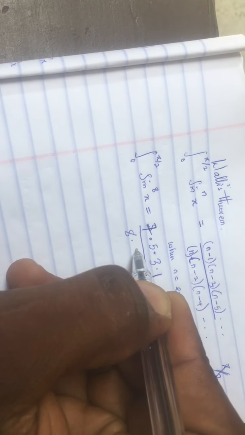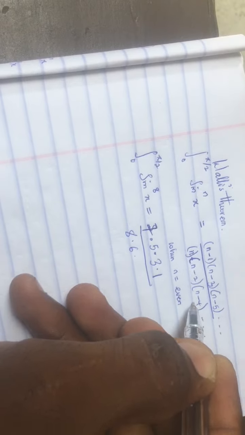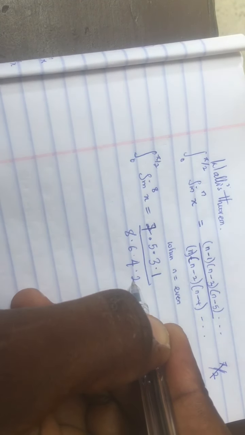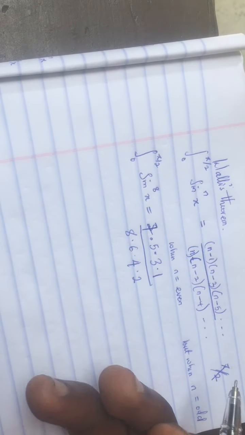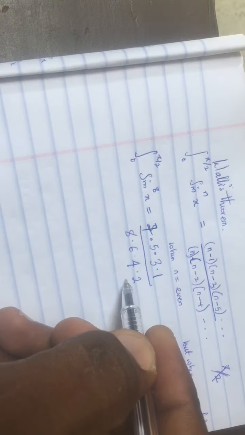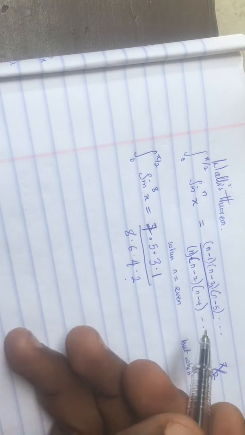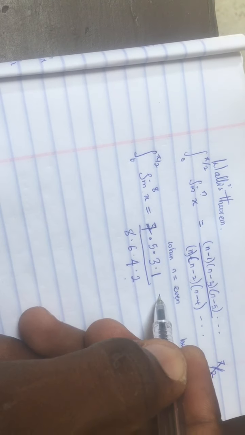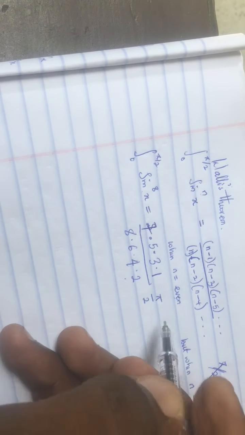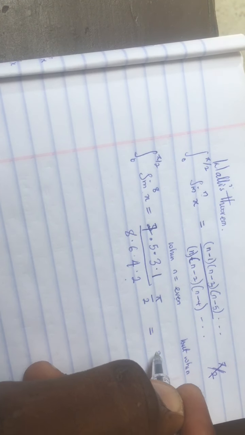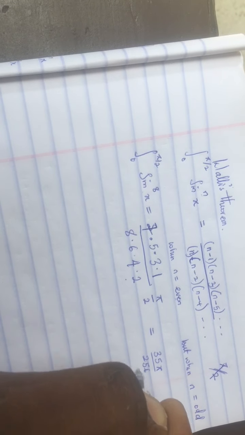Over n is 8. 8 minus 2 is 6. 8 minus 4 is 4. The next number, 8 minus 6, is 2. 8 minus 8 is 0, but Wallis said you must not have 0. So this is the simplification. And the power n is even, so you add pi over 2, which is the same thing as 35 pi over 256. Final answer.